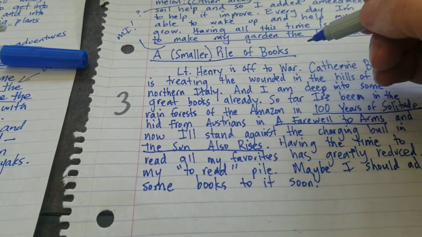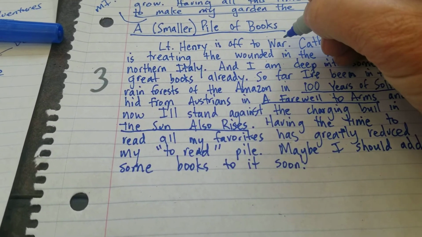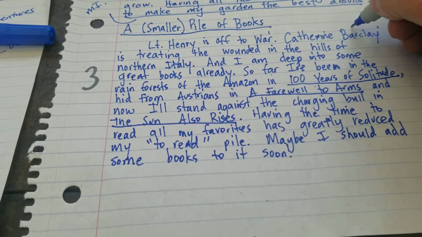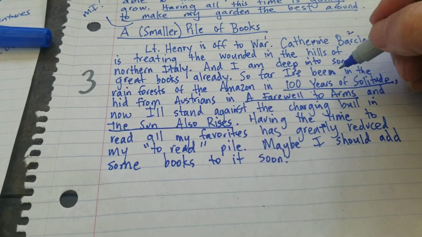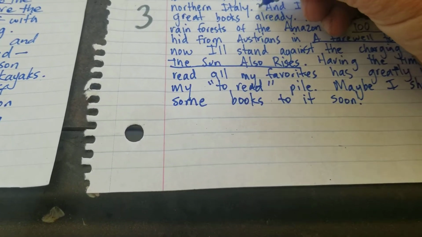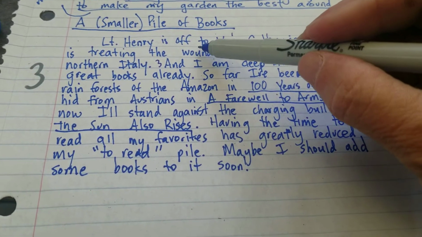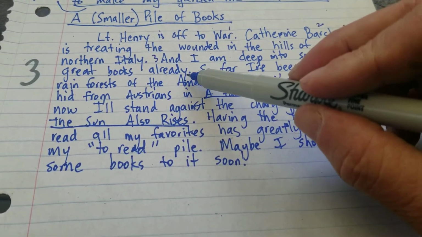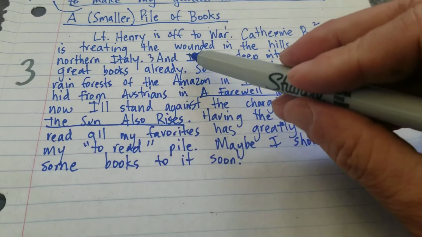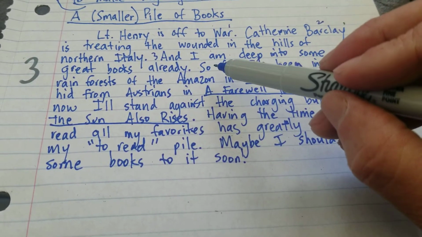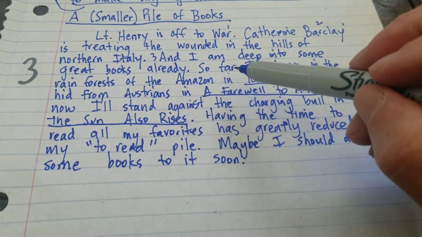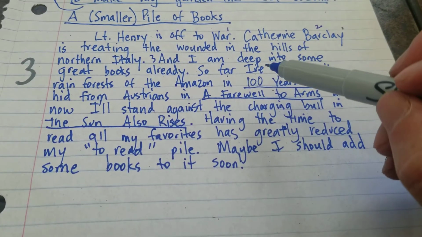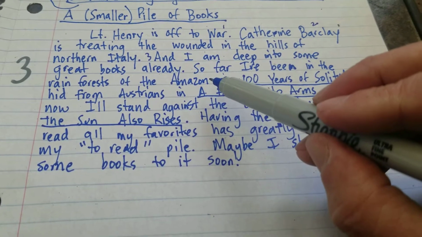So you'll notice here I said Lieutenant Henry is off to war. That's 1. Catherine Barclay is treating the wounded in the hills of northern Italy. That's 2. And I am deep into great books already. That's 3. So what I'm saying is this character in my book is doing this, this character in my book is doing that, and I'm doing this, but I'm giving 3 different examples because there's something magical about threes. We talked about that a little bit in class. But there's just something magical about telling things in threes like that. And look at the next one. Look how I did it again.